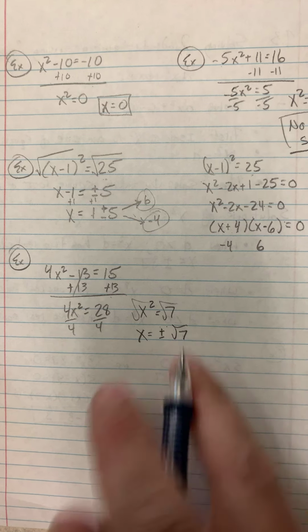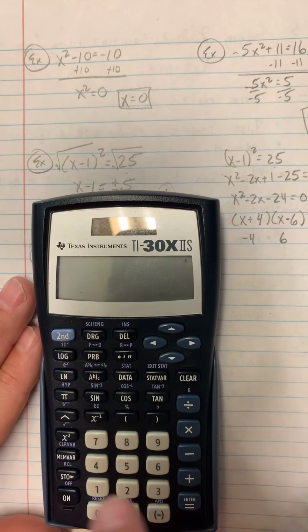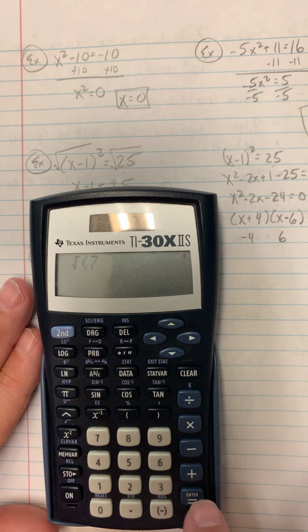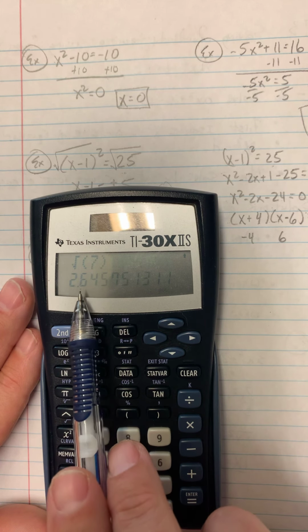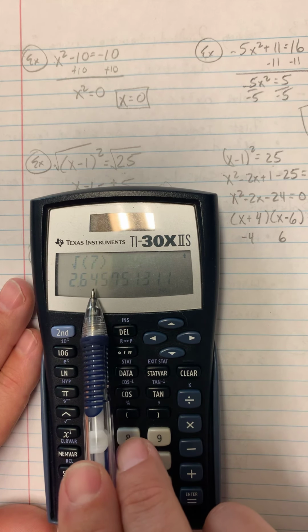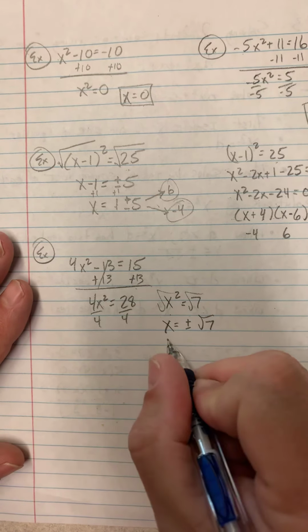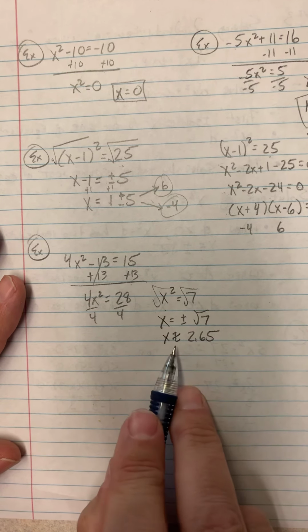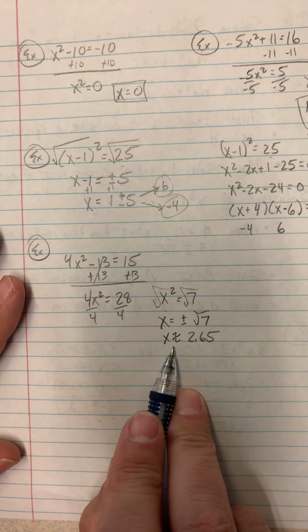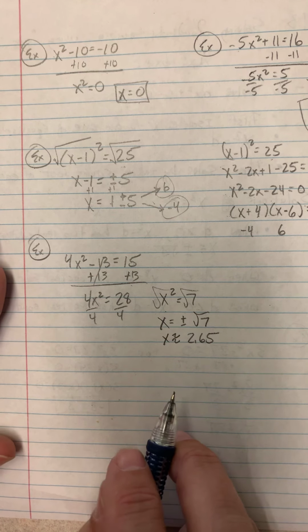I just put that into my calculator using my square root key because it's not a perfect square. Going to the nearest hundredth, that would be 2.65. So I can say x is approximately 2.65. And yes, I put some wavy lines there. It indicates that the number is rounded.